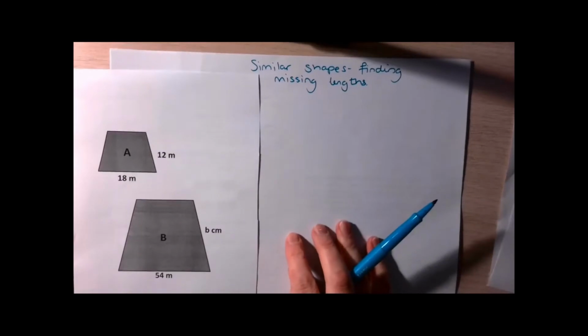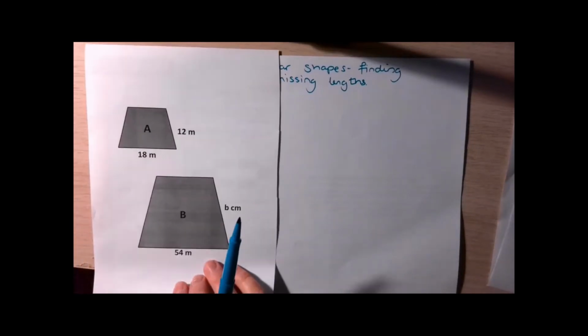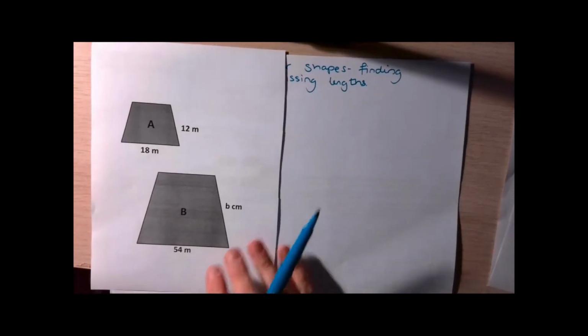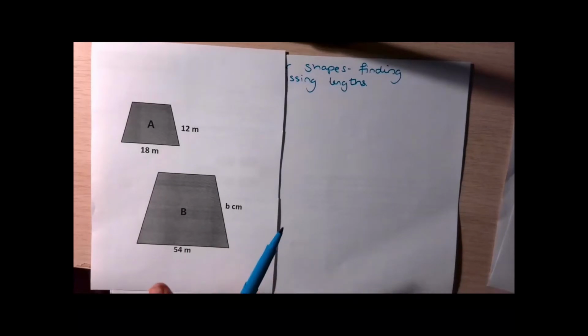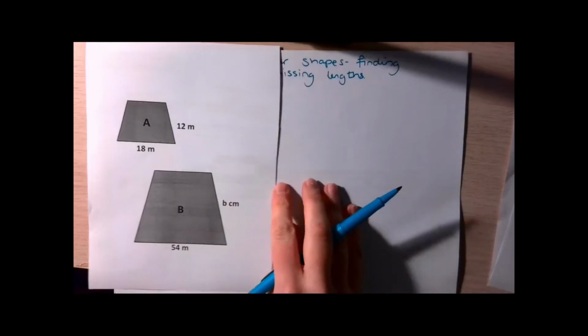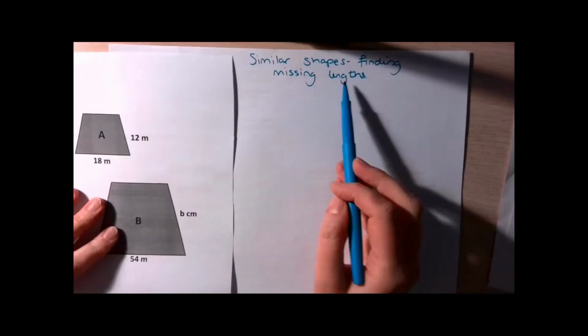Okay, so we're going to look at how to calculate missing lengths this time. The previous video, if you haven't already watched it, is on finding the scale factor. Please watch that one before this one, or you're not going to be able to follow it very easily. Okay, so we're looking at similar shapes, finding the missing lengths.